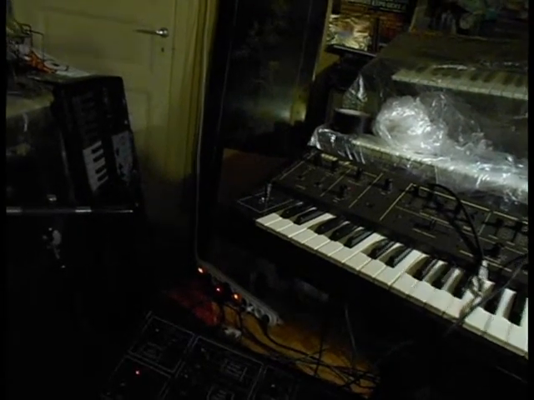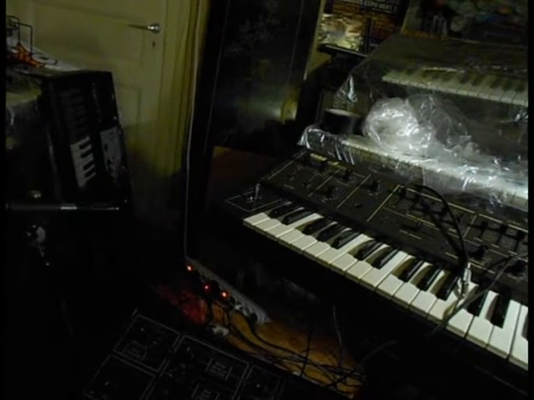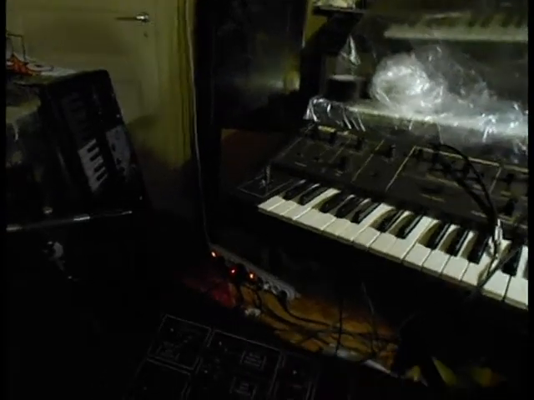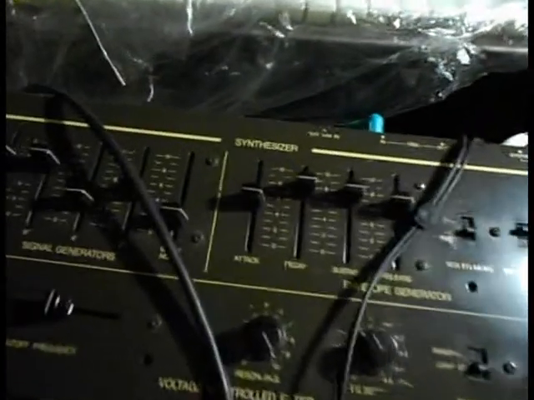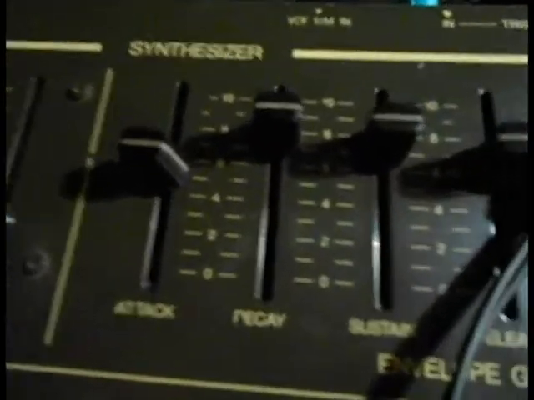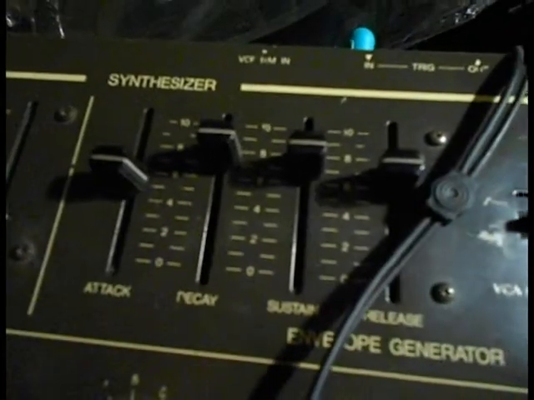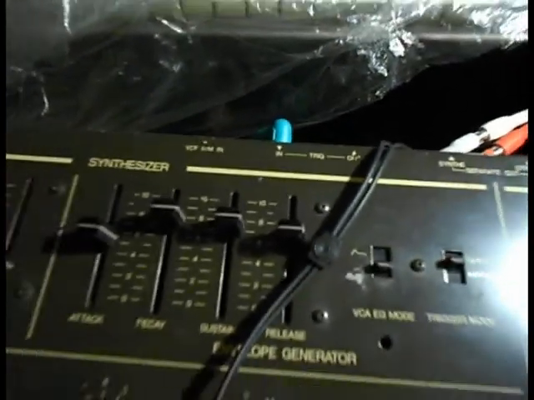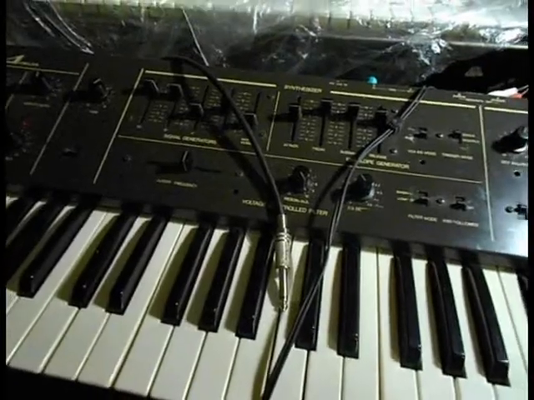Gate is sometimes also called trigger. It's the control of the trigger, the ADSR envelope. Here on the Korg Delta you see the ADSR envelope: attack, decay, sustain, release. That is controlled by that trigger. What we can hear.